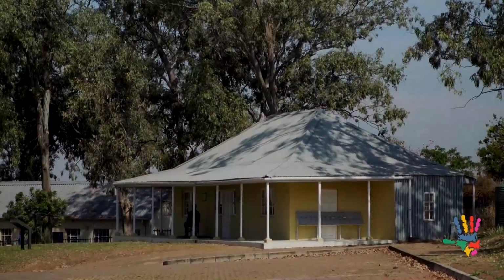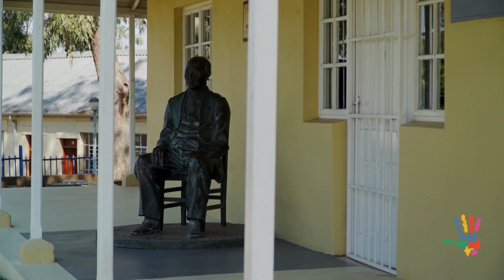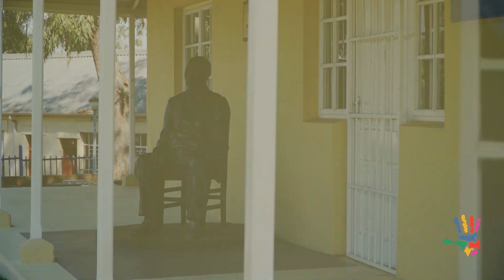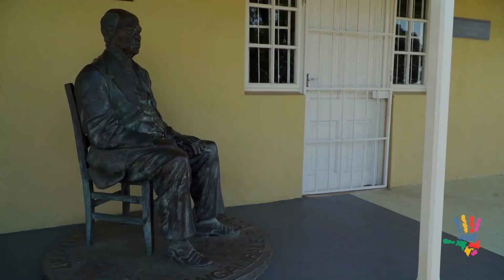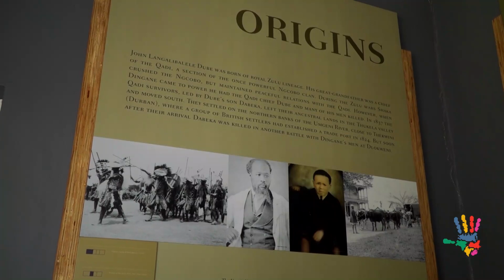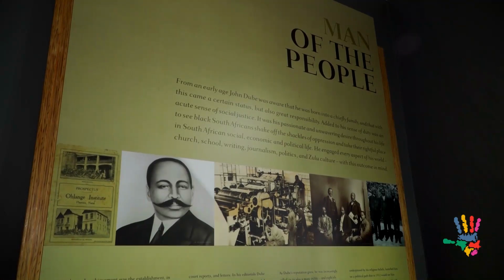This is John Dube's first house. Reverend John Dube built this house in 1895 with his own hands. It is a colonial structure, a mud brick structure plastered with cement. The reason we call this house a revolutionary house is because this is where the idea to start the African National Congress, the ANC, the ruling party in government, came out.